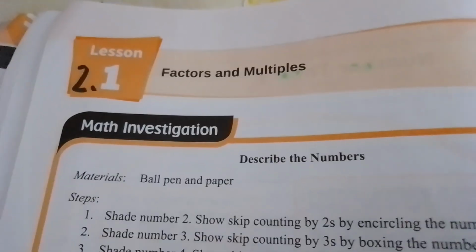Lesson 2.1 Factors and Multiples. This is a new chapter. We'll talk about number theory.